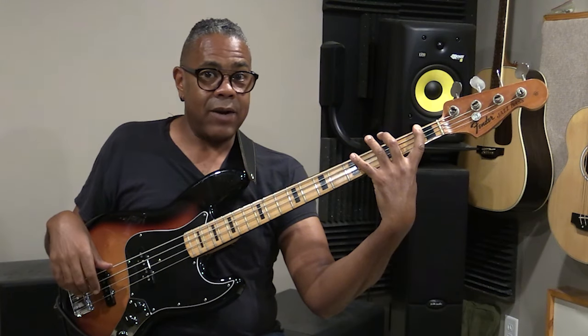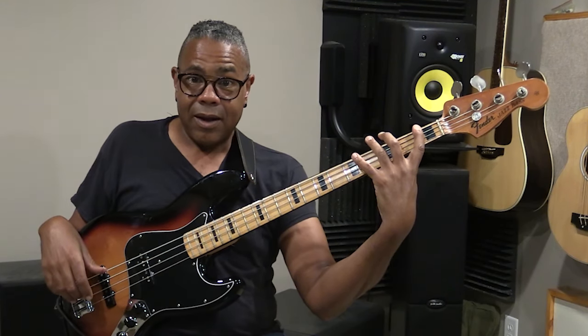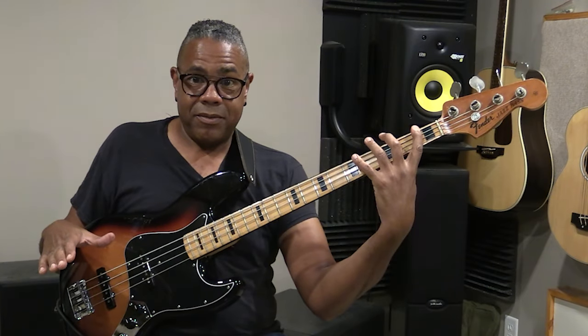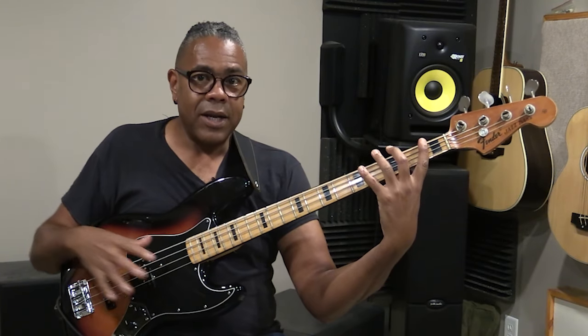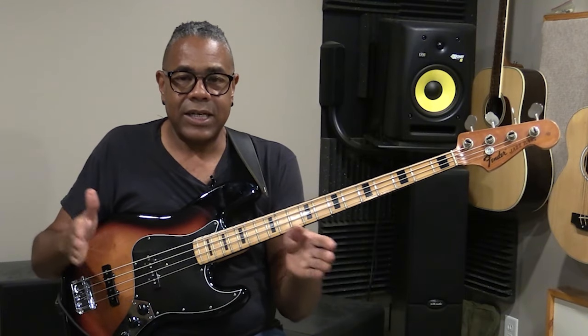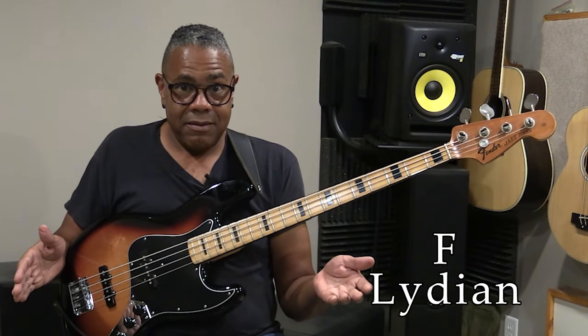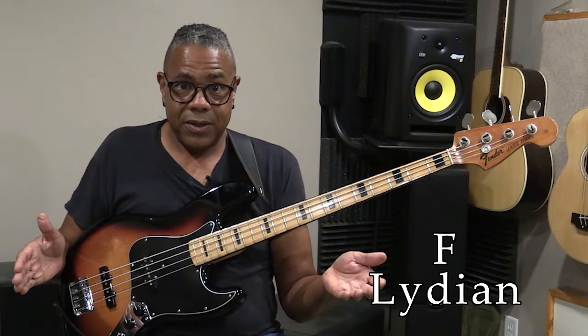And notice that I'm not fingering an F major scale. I'm actually using all of the notes that are in the C major scale. So it's going to alter my fingering somewhat, that I'm not just playing blanket major scale fingerings. I'm actually listening to the notes. So that would be F Lydian of C major.